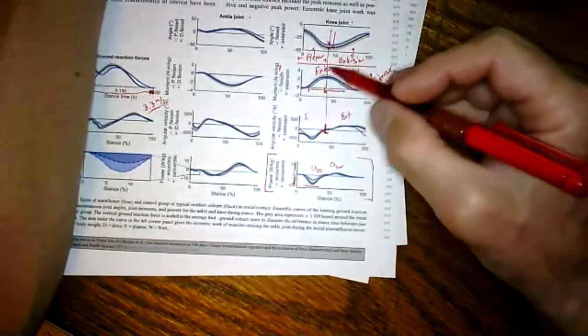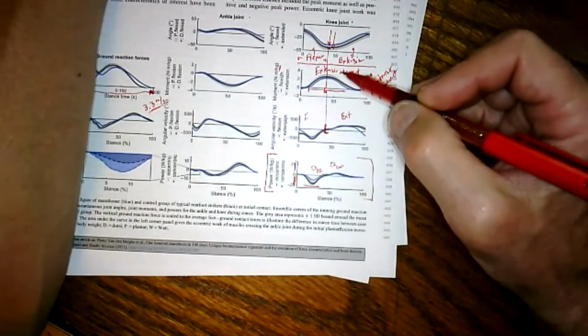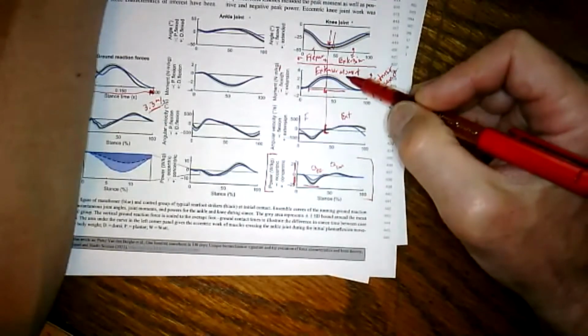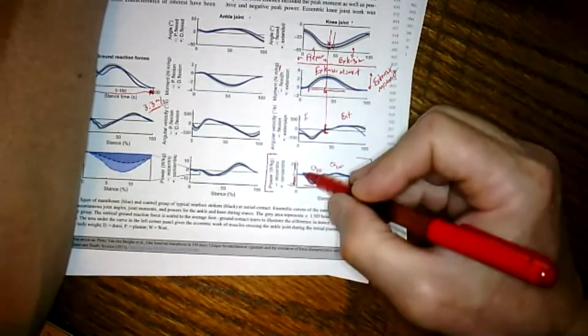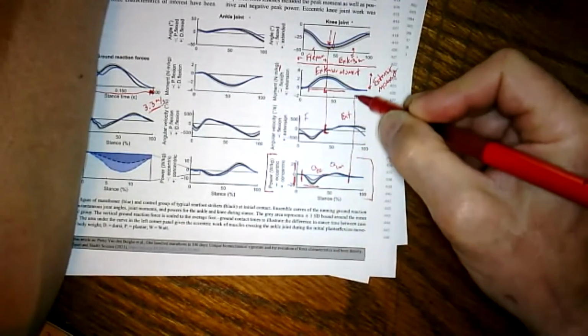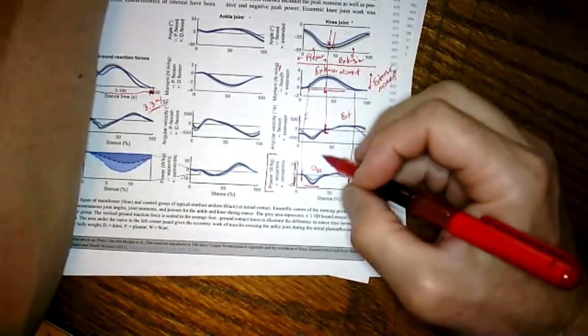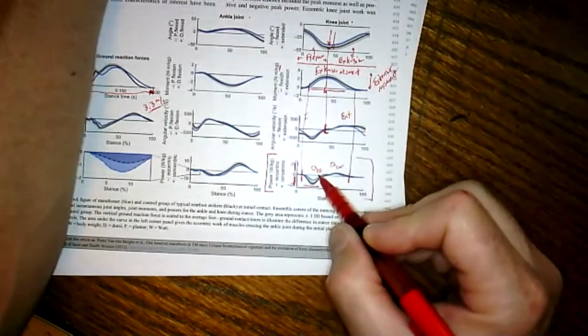Okay, so it's a phase. But this is all an extensor moment. What causes extension of the knee? The quadriceps. So down here, from about here on for sure, up to about here, this is all extensor moment. So the quadriceps are causing knee extension.